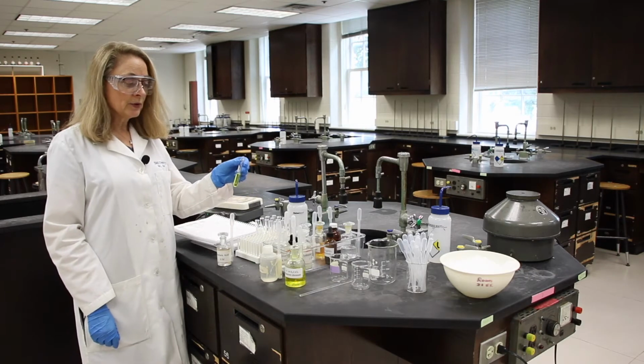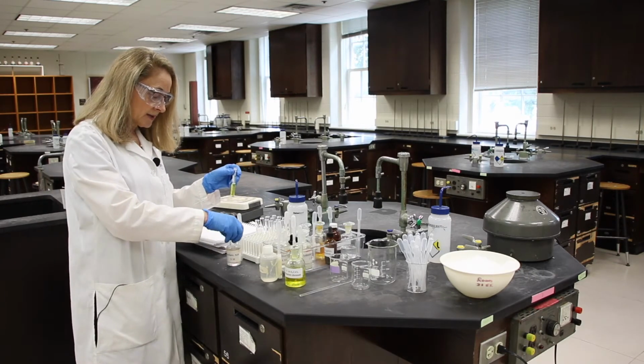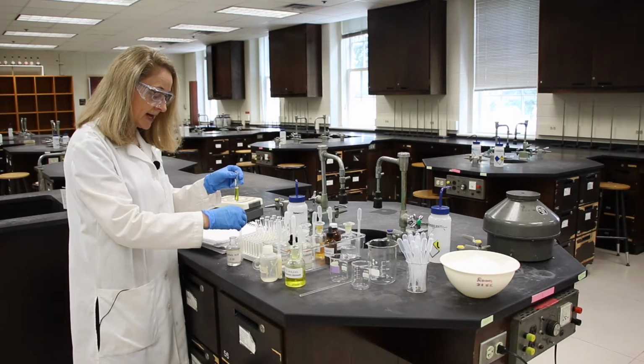Now, just to prove that we can shift this equilibrium all day long, we're going to add some more sulfuric acid.